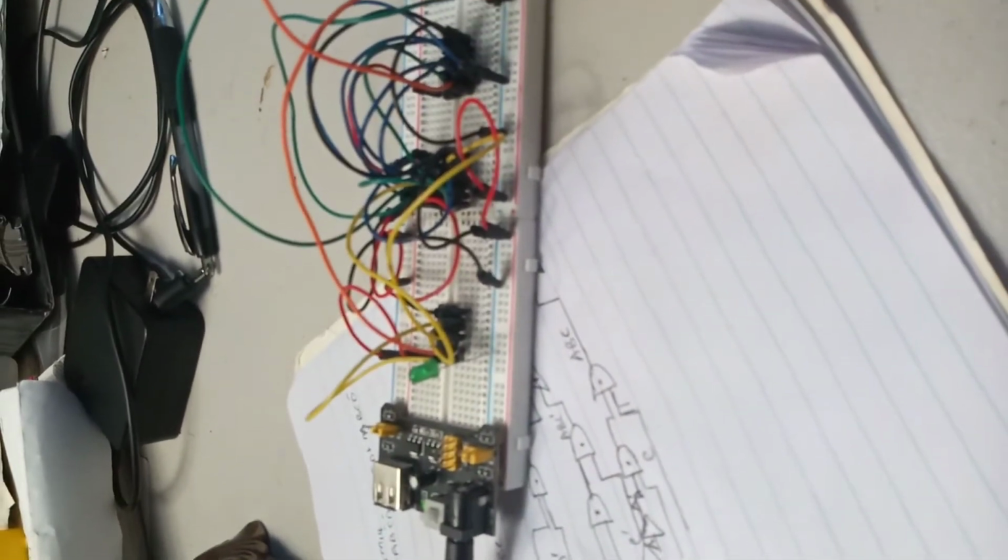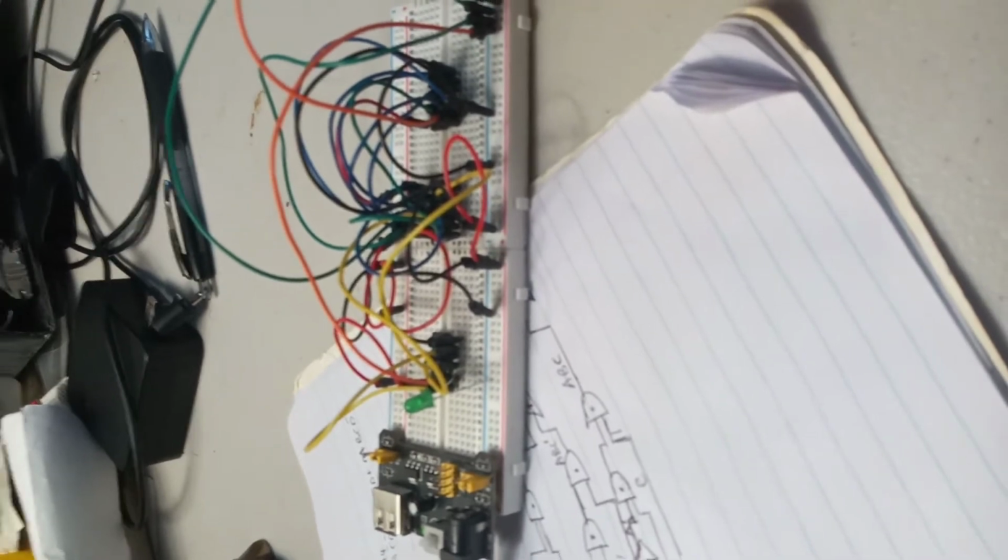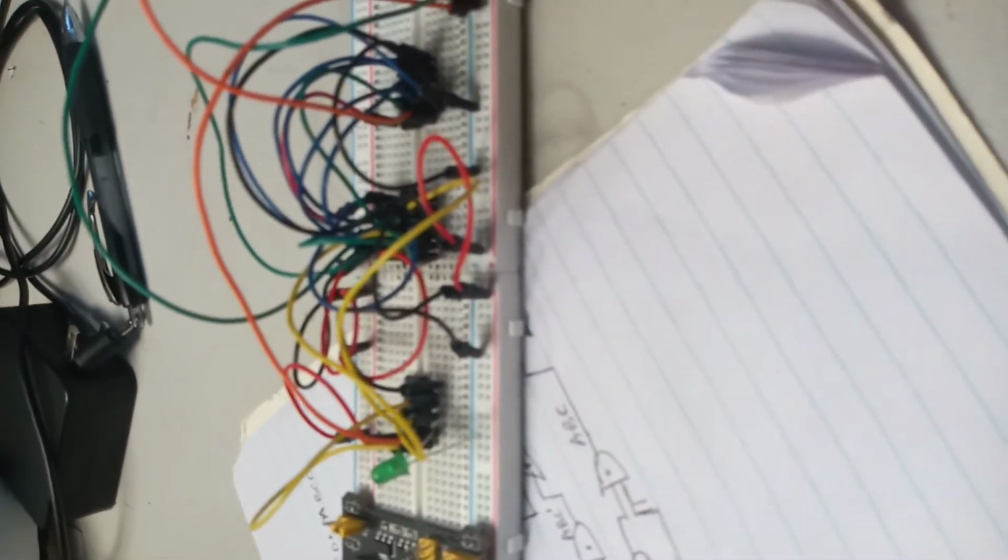So right now we are going to move to the output of 1, and then we are going to start with 1100. So 1100. So the A and B is 1, and the C and D is 0. So we're just going to check this, D back to 0.